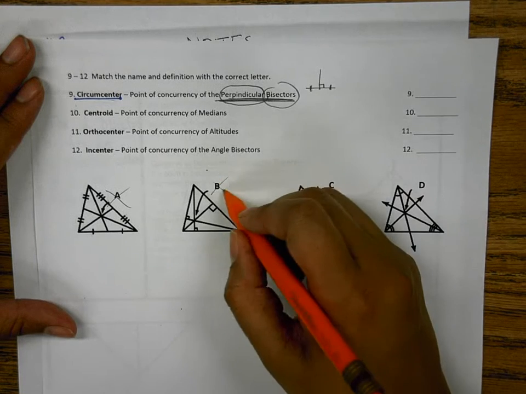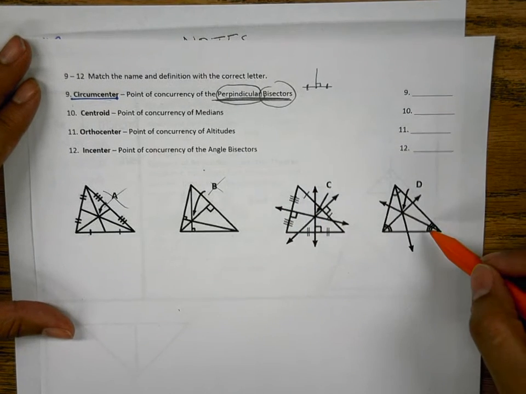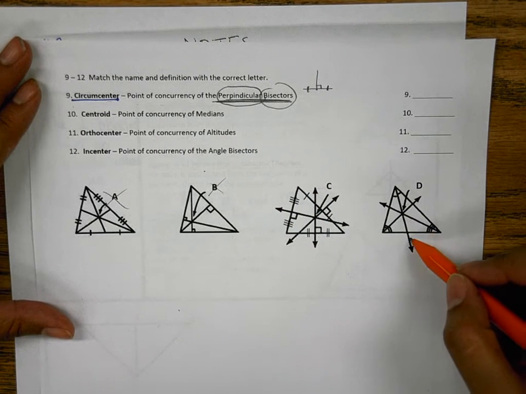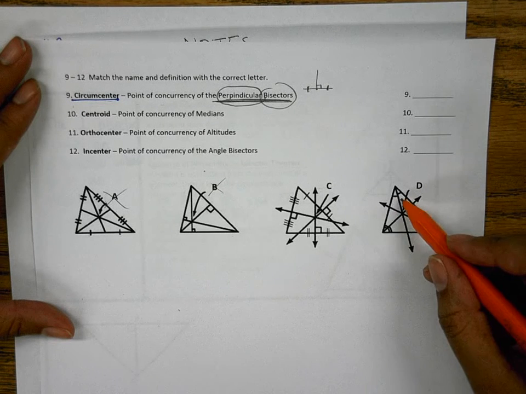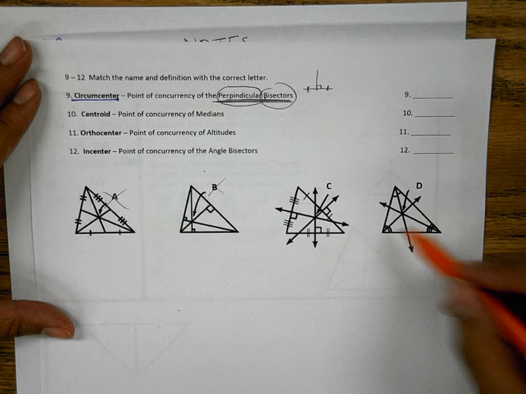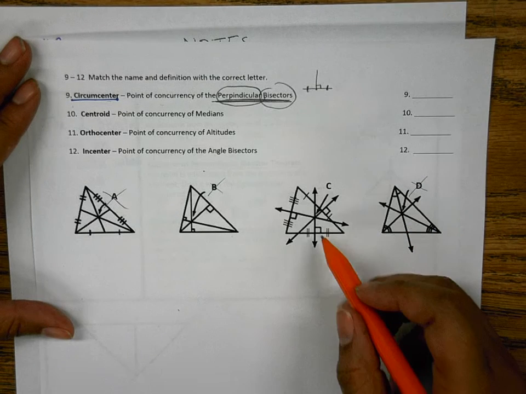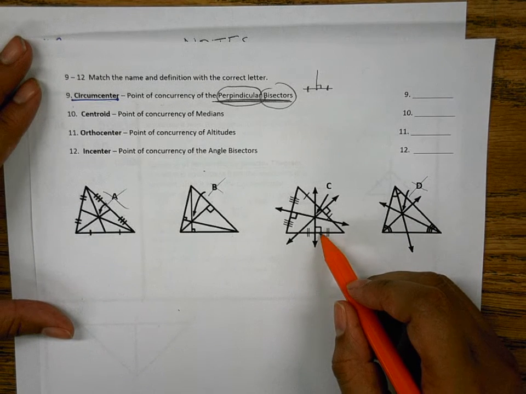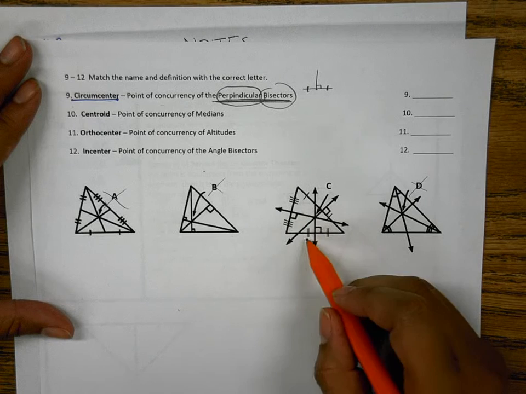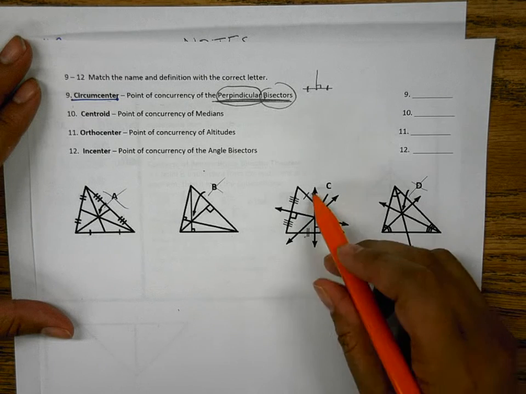I see this one and I definitely see perpendicular corner markings there but no bisecting markings, so it's not B. I'm going to jump over to D. I see no perpendicular markings, no bisector markings, and I see angle markings, which I'm not even dealing with right now, so it's definitely not D. So let's look at C.